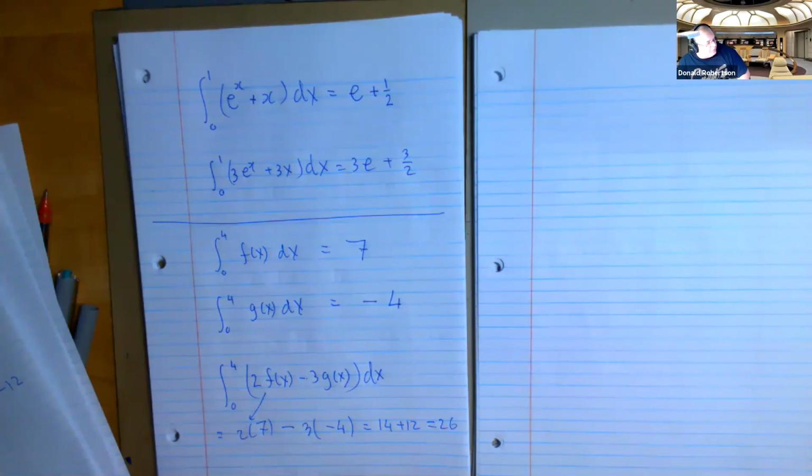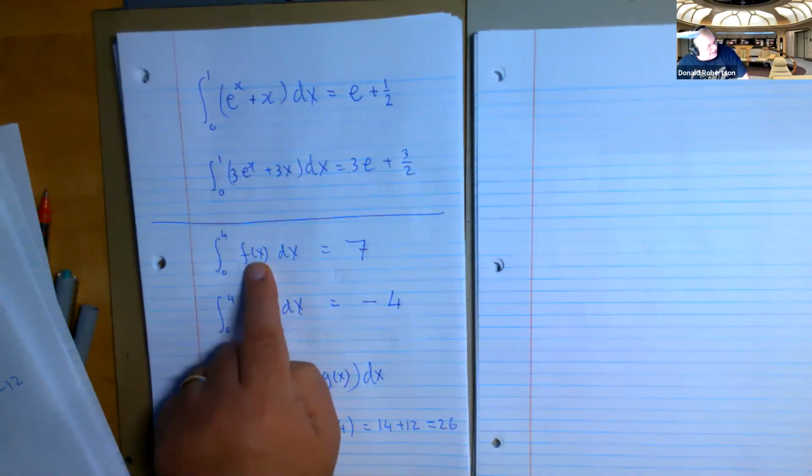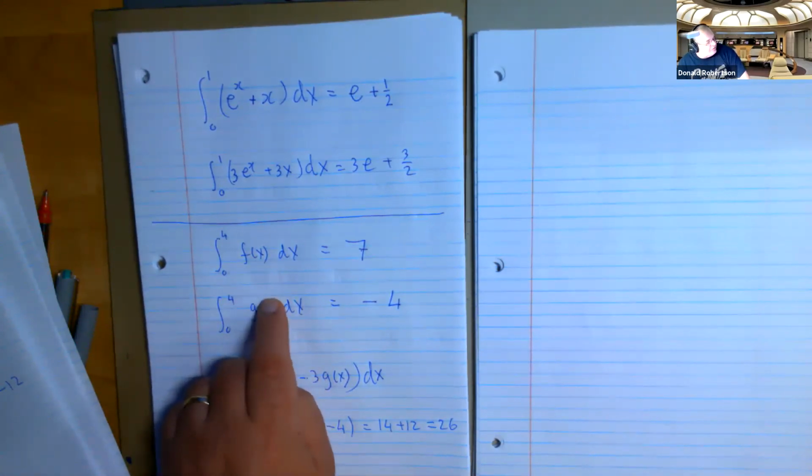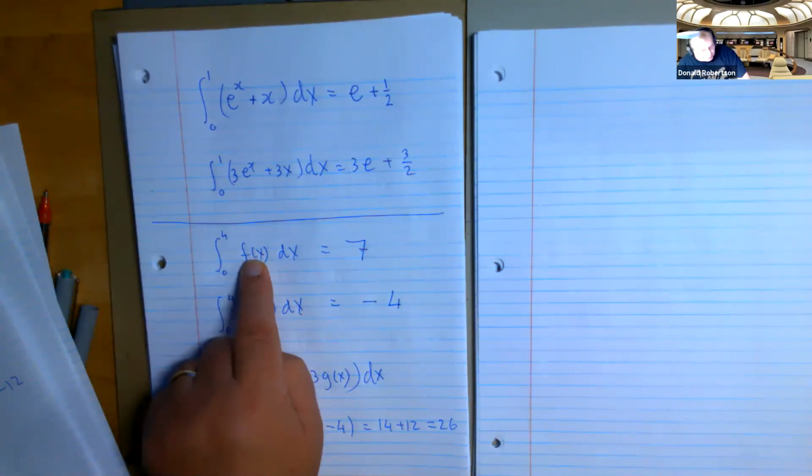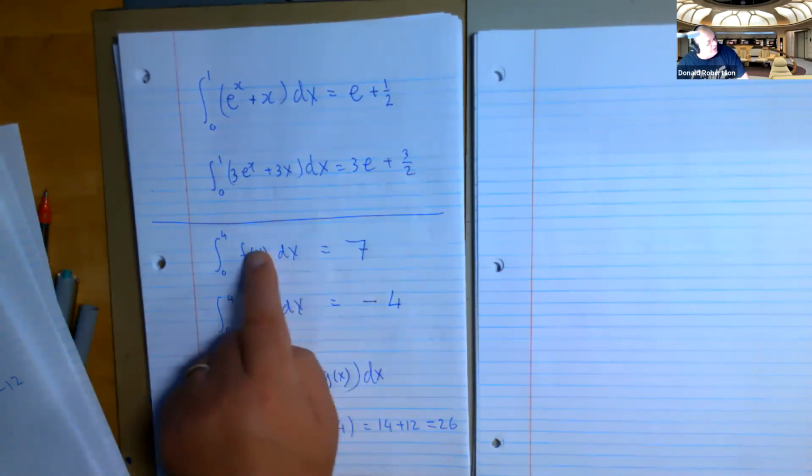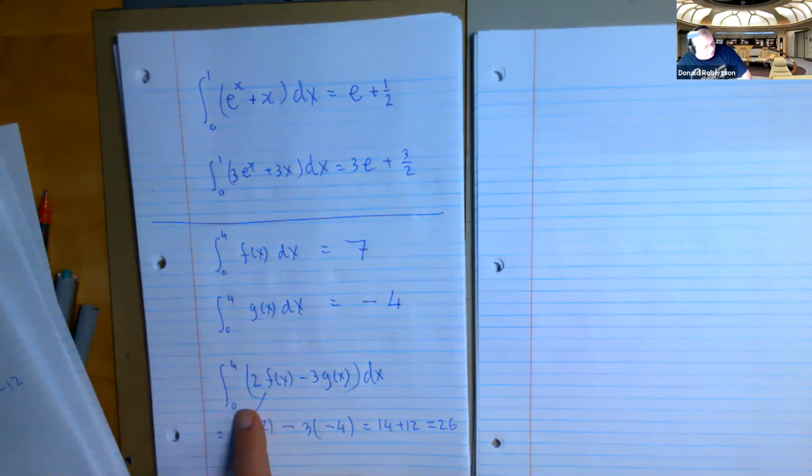So the property that we've learned doesn't even care if you don't know who f of x and g of x is, because really all you need to know is what the area under the curve of it is, not what the function was called.